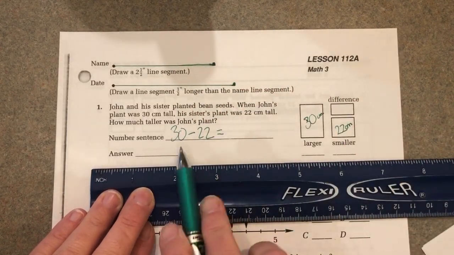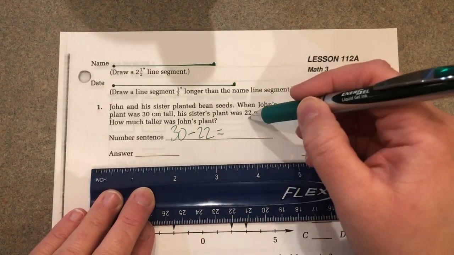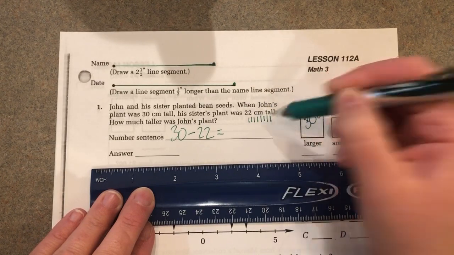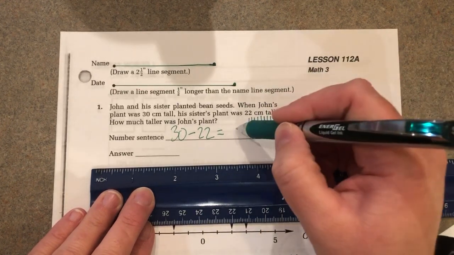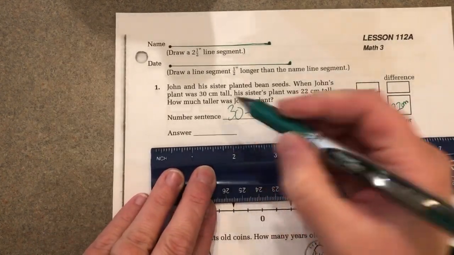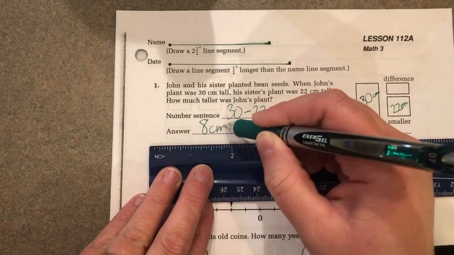Now these are close enough we can count up. So 22, 23, 24, 25, 26, 27, 28, 29, 30, 8. So the answer we need to put a label on. The answer is 8 centimeters.